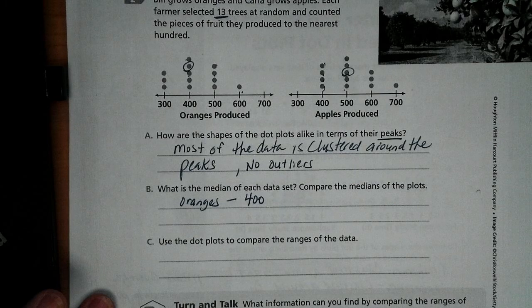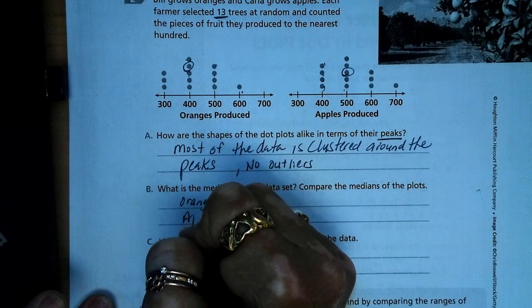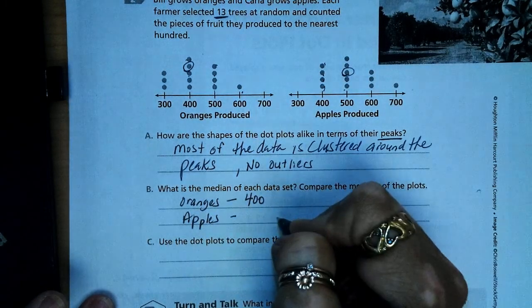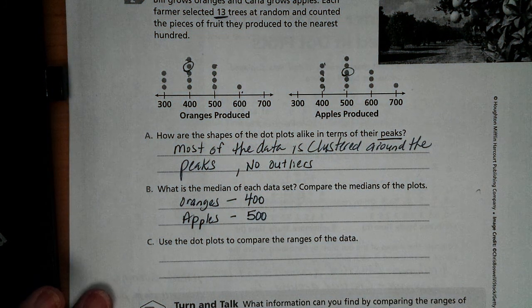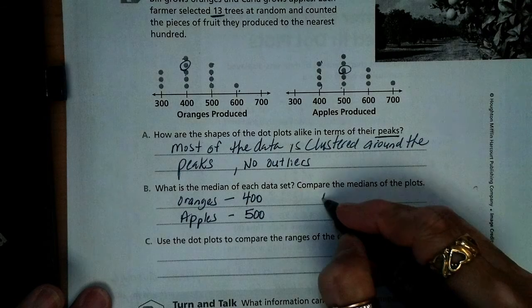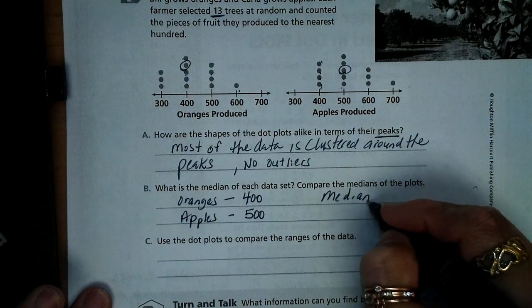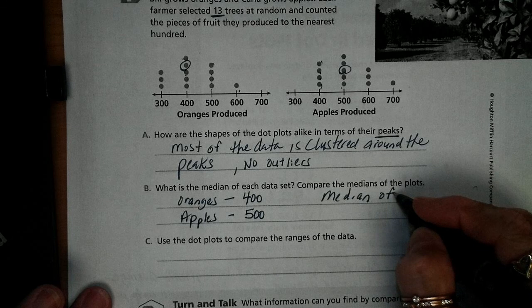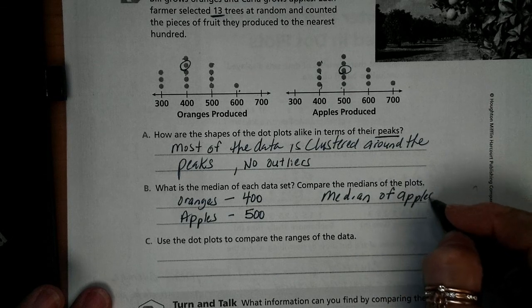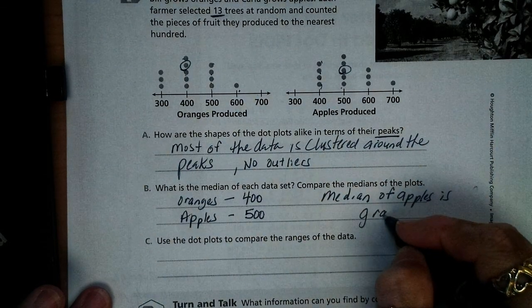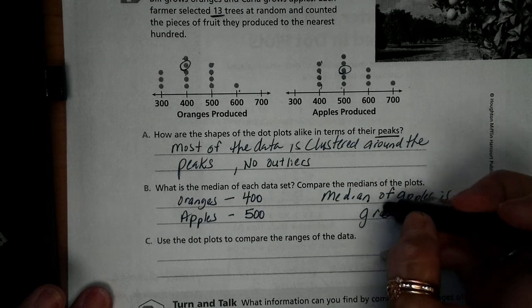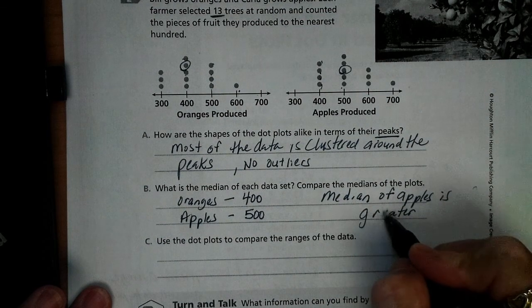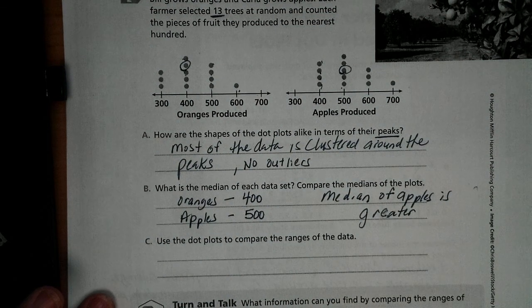So the median of oranges is 400. The median of apples is 500. And the median of apples is greater. Okay?